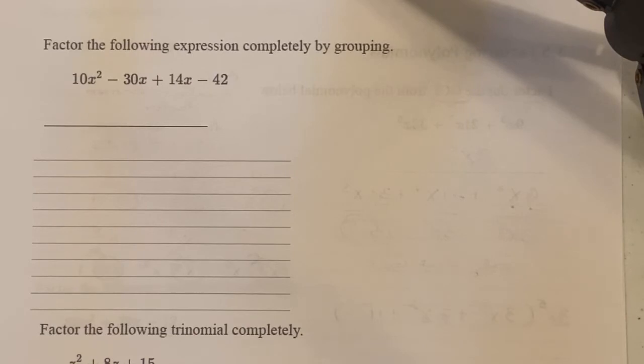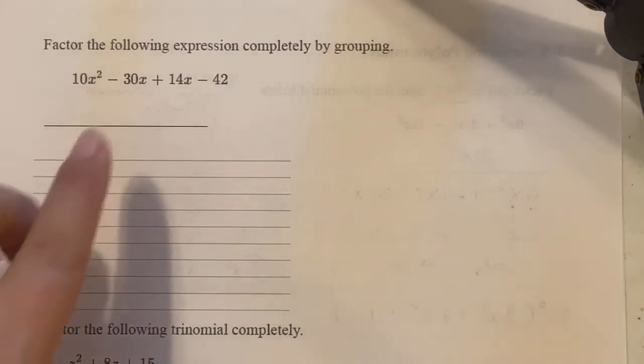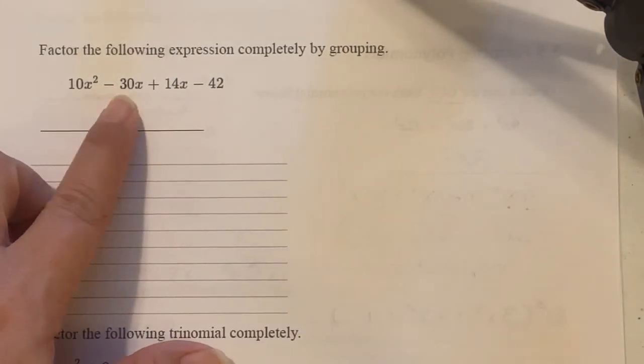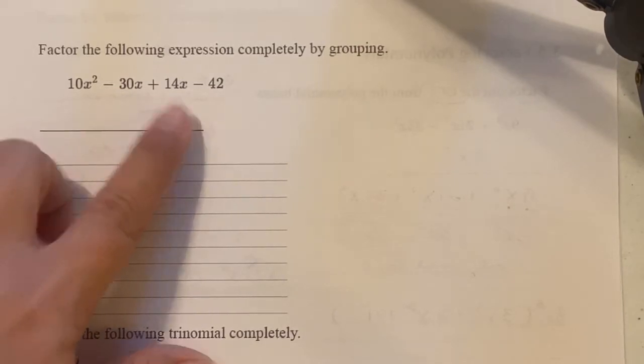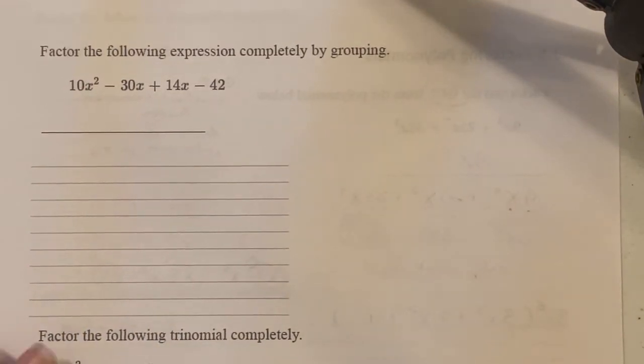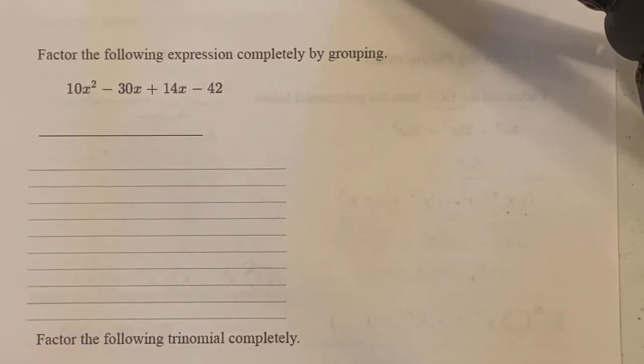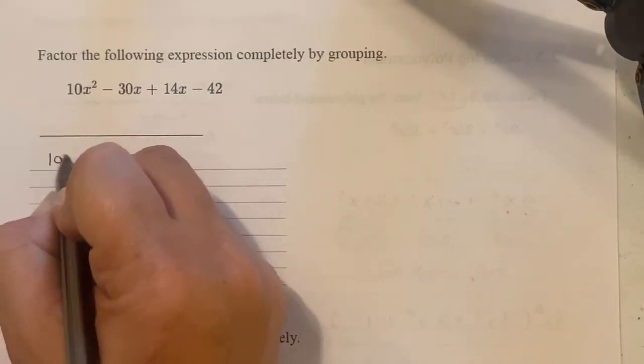So this problem, it said factor by grouping. So first thing I noticed, it's 10x squared minus 30x plus 14x minus 42. So because they want us to use grouping, I'm going to take my problem, I'm going to write it down.